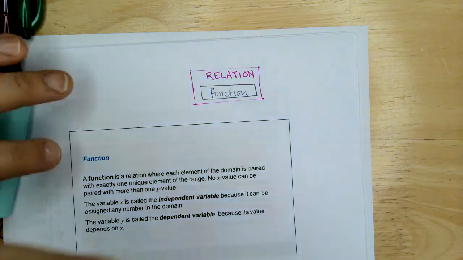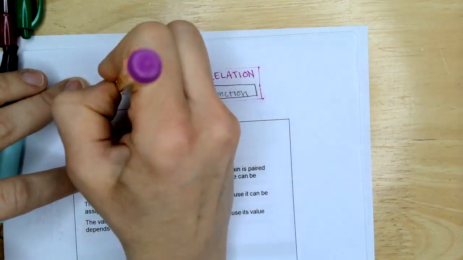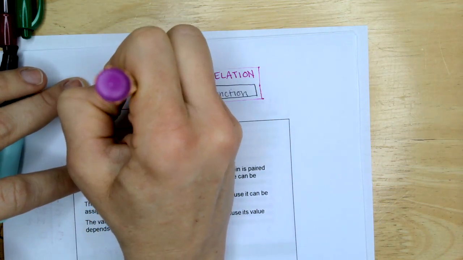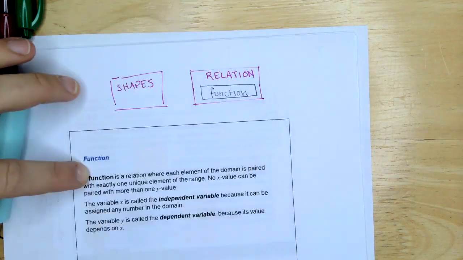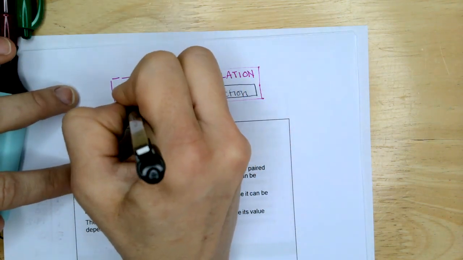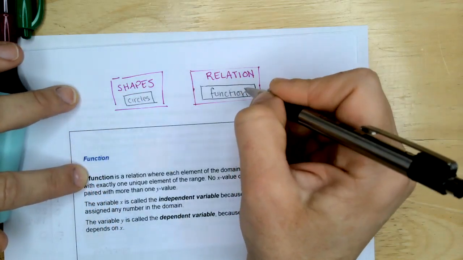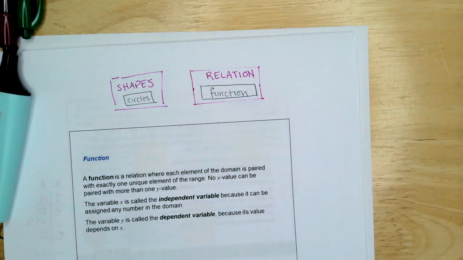Right? So we have shapes, and then within shapes, we have circles. All circles are shapes, all shapes are not circles. All functions are relations, not all relations are functions. Good? Okay. A function is a relation in which each element of the domain is paired with only one unique element of the range.